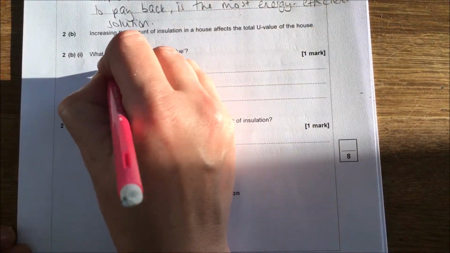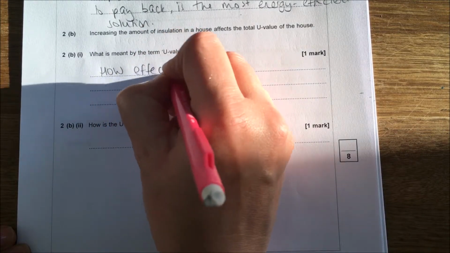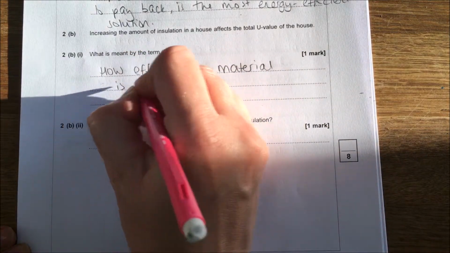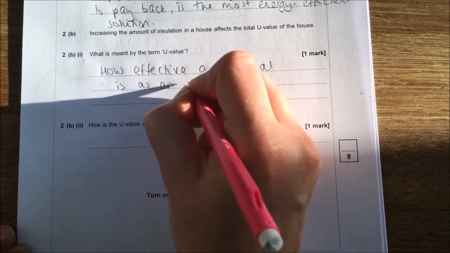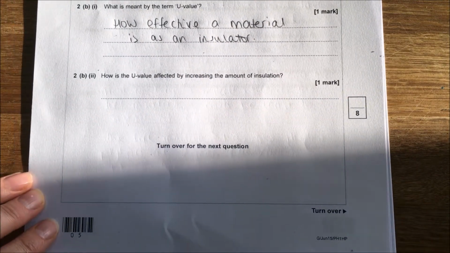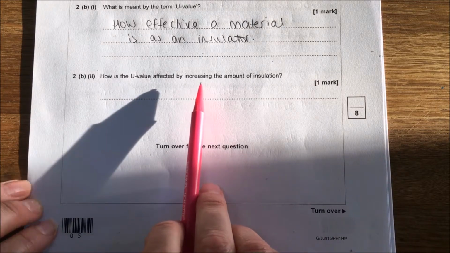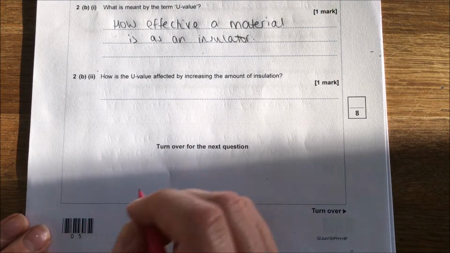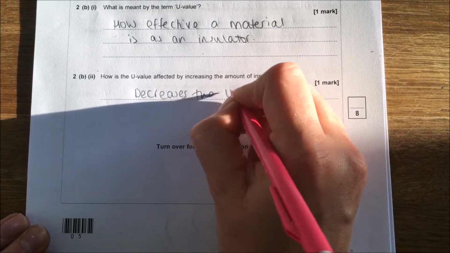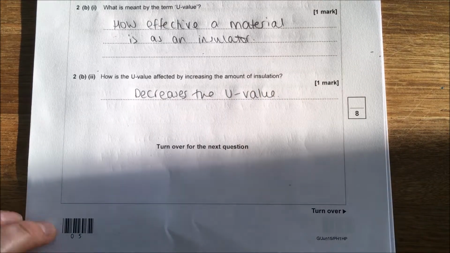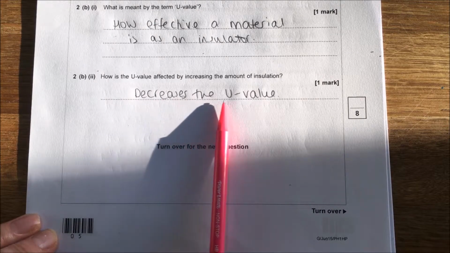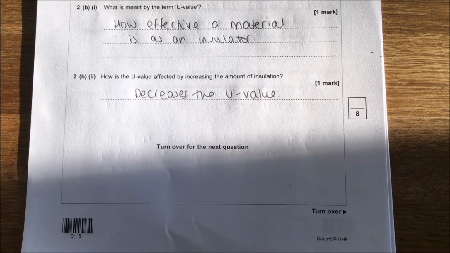Okay, and how is the U value affected by increasing the amount of insulation? Well, it decreases the U value. Okay, so the U value is how effective a material is as an insulator, and it decreases the U value when we increase the amount of insulation.